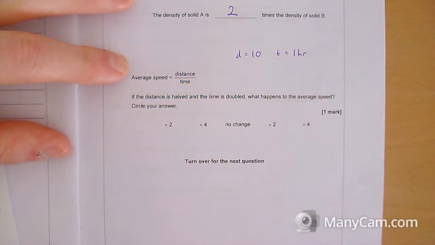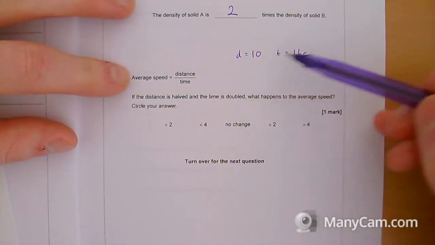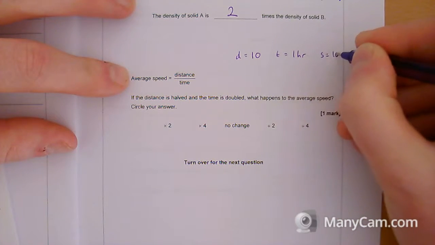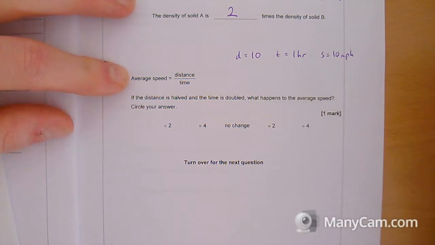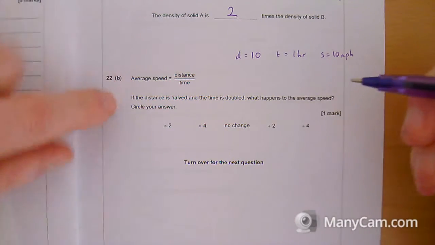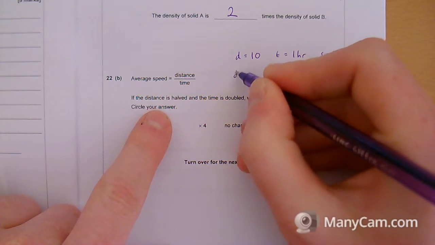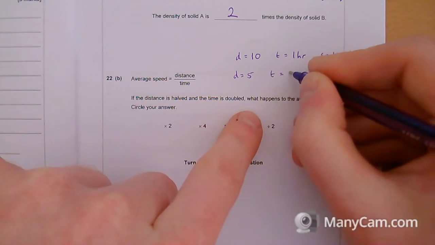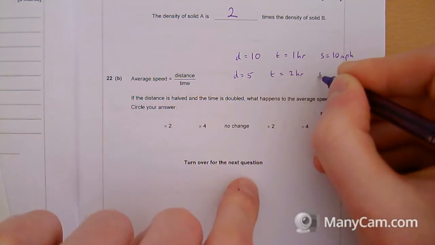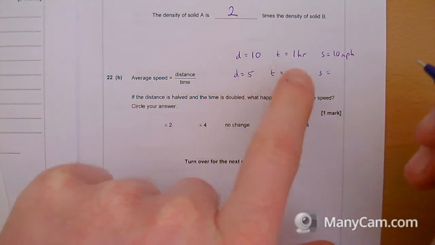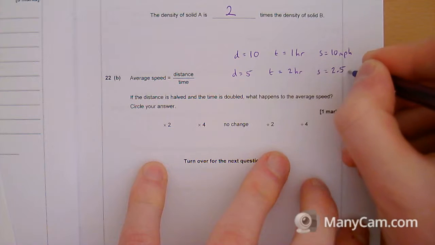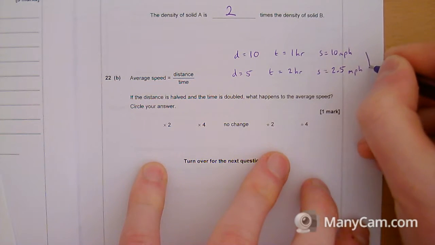So my average speed would be distance divided by time, so 10 divided by 1, so 10 miles per hour for that first one. If I did what it says in the question, if the distance is half, so d now equals 5, and the time is double, so the time is now 2 hours, my speed is going to be distance divided by time, so 5 divided by 2, so that's 2.5 miles per hour.